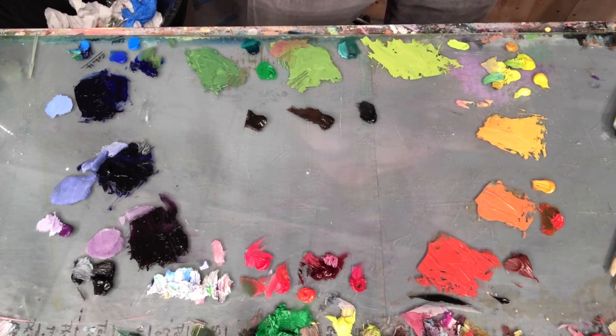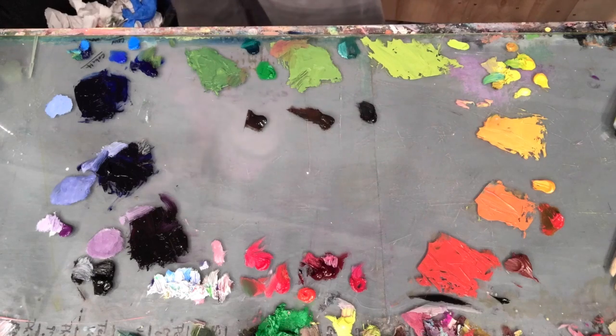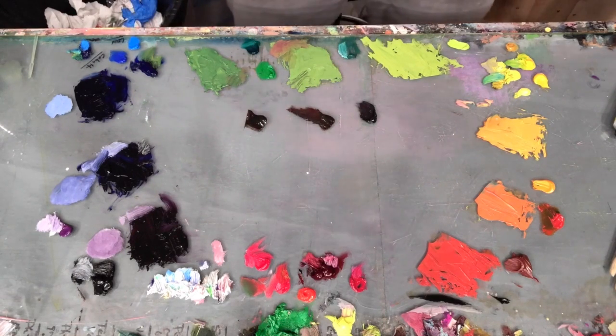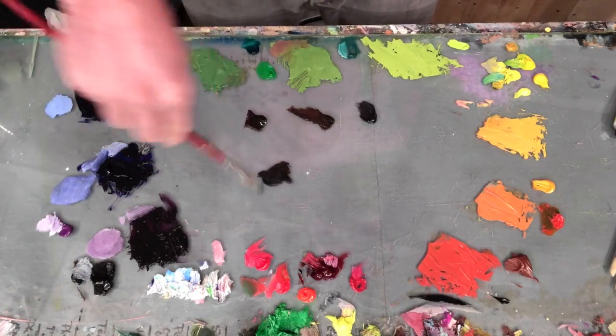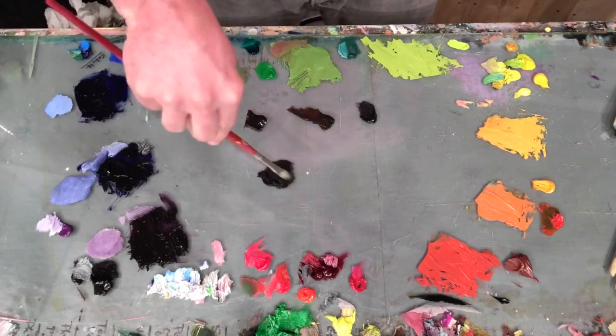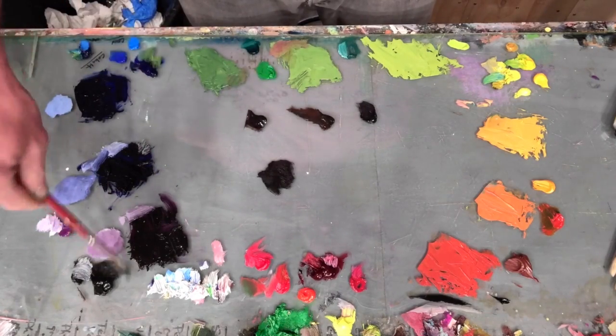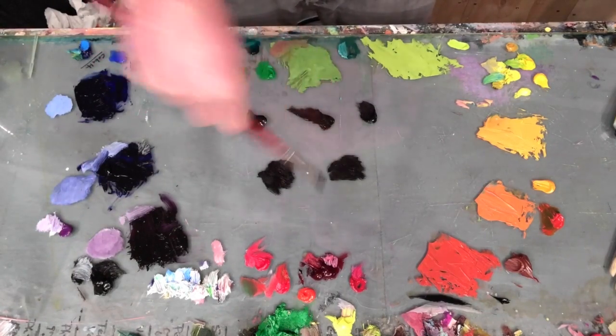And black's a good one to talk about with this. Sometimes I just knock in black as a linear element in a painting, and if you just have something that is a black object, we still want to think about temperature.